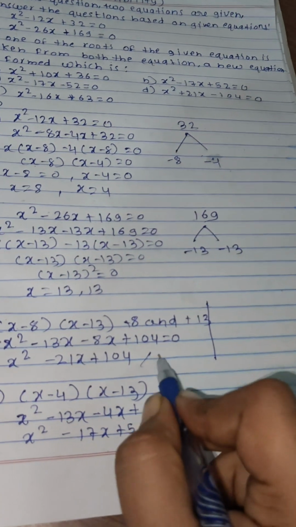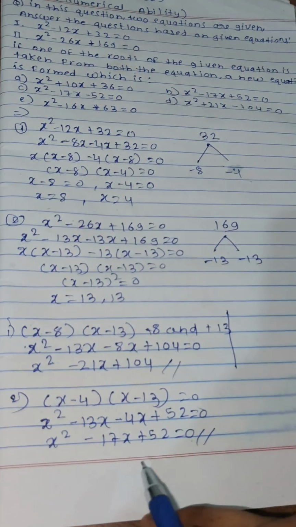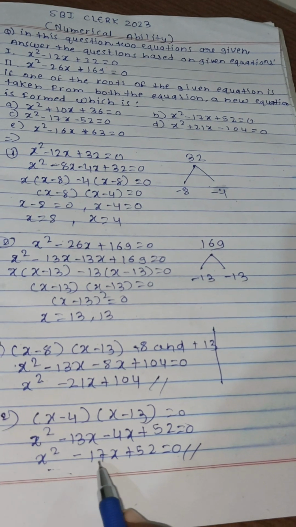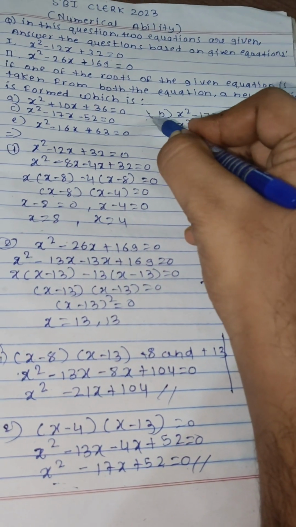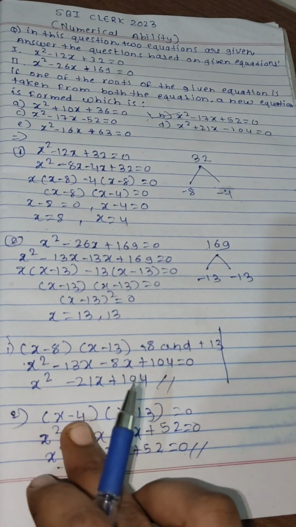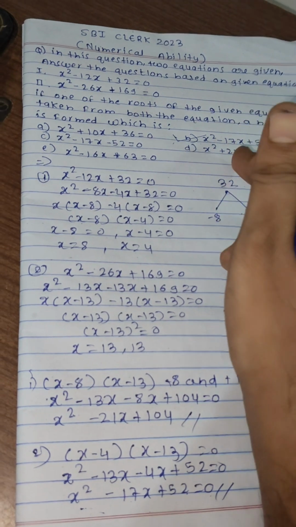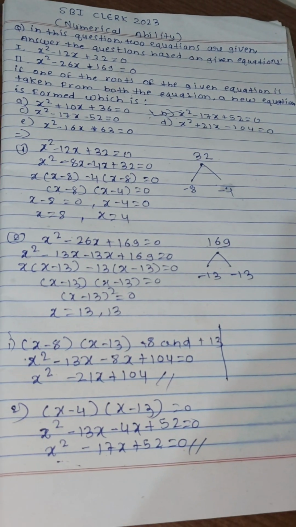So these two equations are formed by taking one root from this equation and one root from this equation. So we can check whether x square minus 17x plus 52 is available in the options. So it is available. For the other equation, it is not available. So our answer will be x square minus 17x plus 52. So this is the way to solve. Thank you guys.